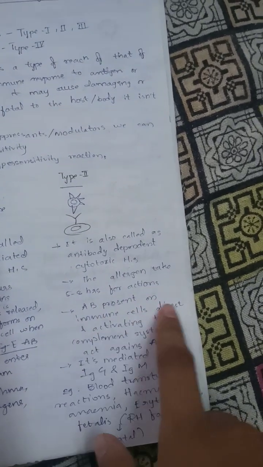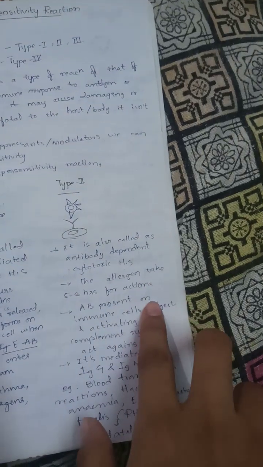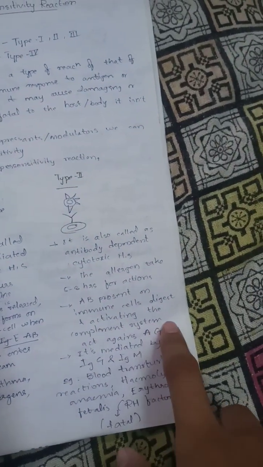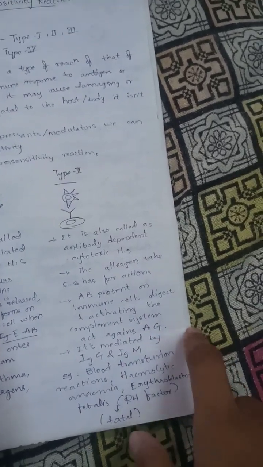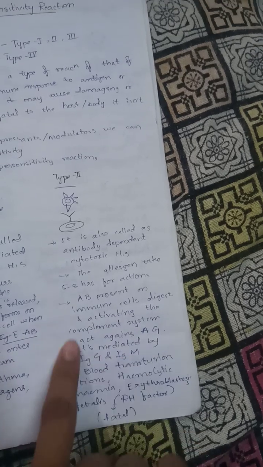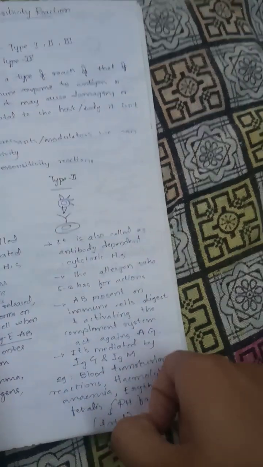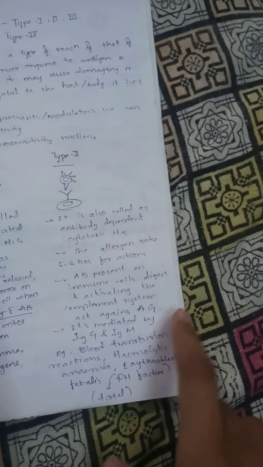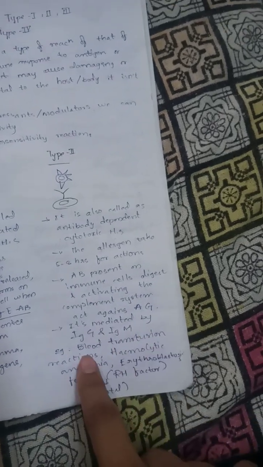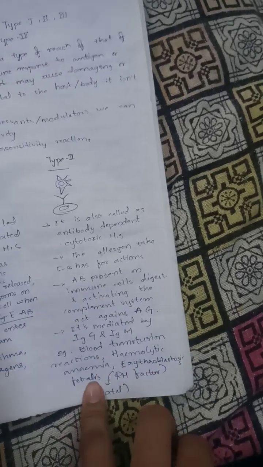So antibody present on the immune cell firstly digests the antigen and it activates complement system. This complement system acts against antigens. So this type 2 hypersensitivity is mediated by IgG and IgM. Examples of type 2 hypersensitivity reactions are blood transfusion reactions, hemolytic anemia, and erythroblastosis fetalis.